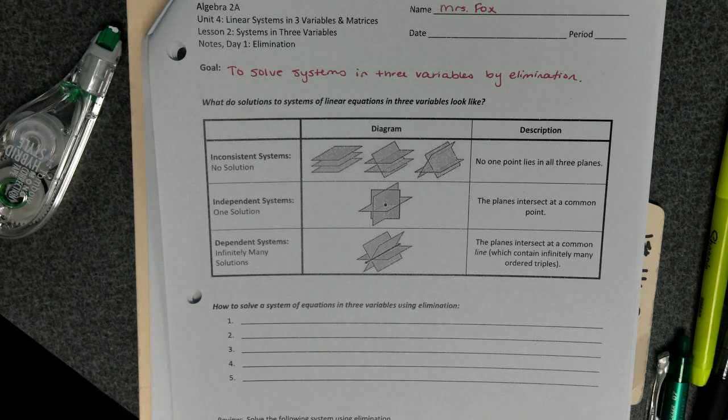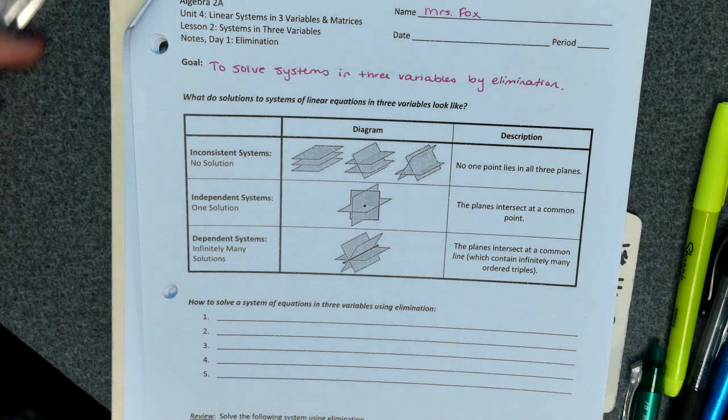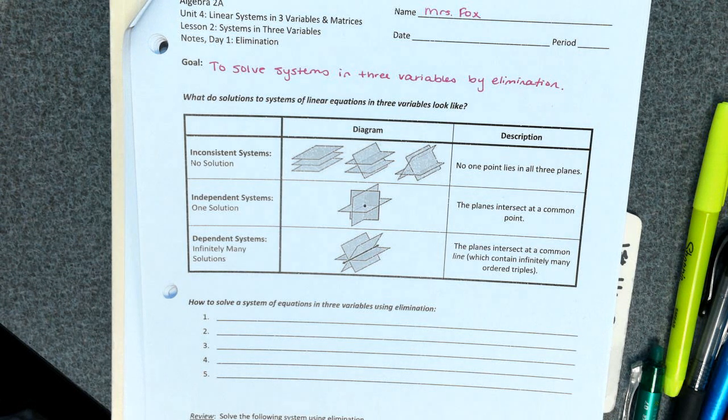So our goal is to solve systems in 3 variables by elimination. It's a long problem, so it's really important that each step that we take, we're very careful with each of our steps. So, what do solutions to the systems of linear equations in 3 variables look like?